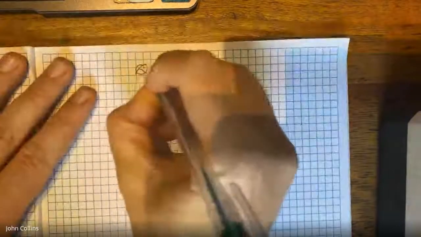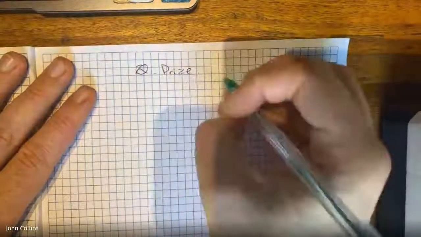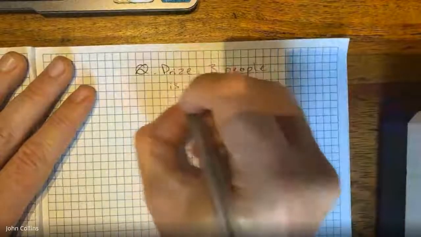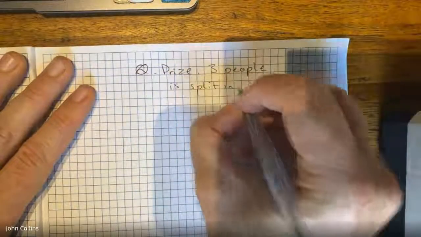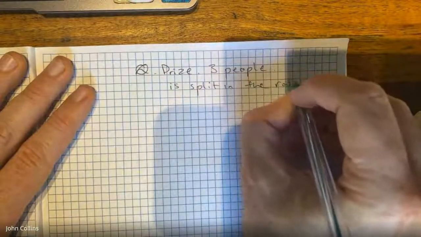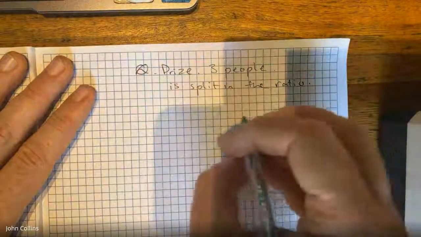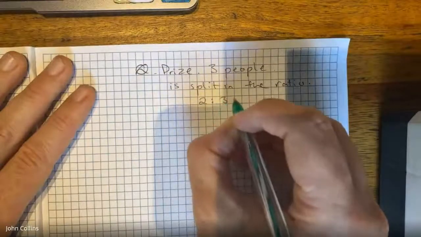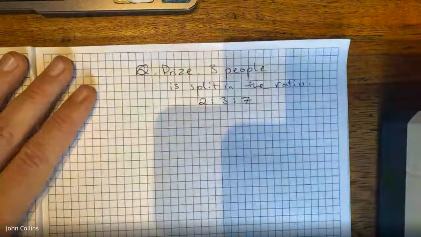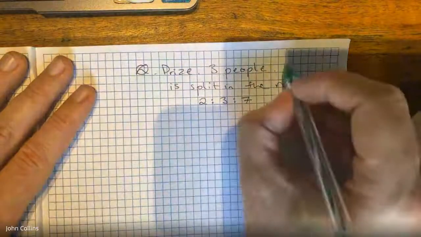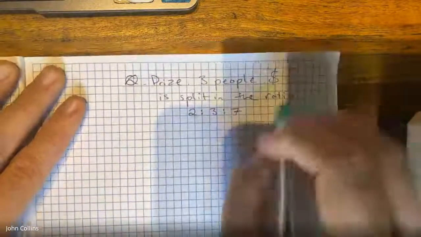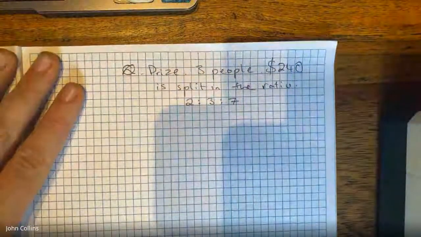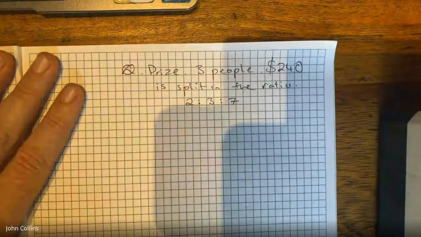If I have a question and a prize between 3 people is split in the ratio 2 to 3 to 7. Okay, and the prize is, let's put the prize here in dollars. Let's use dollars because, you know, the election, $240. And I want to split that in the ratio 2 to 3 to 7.